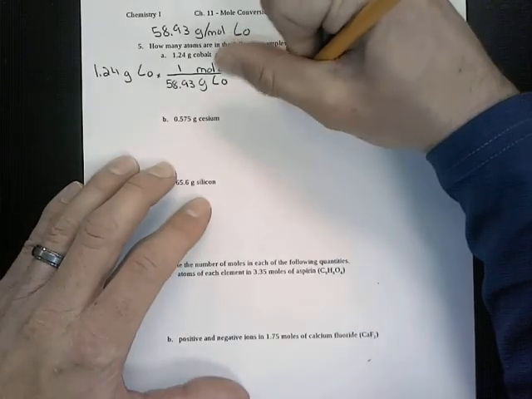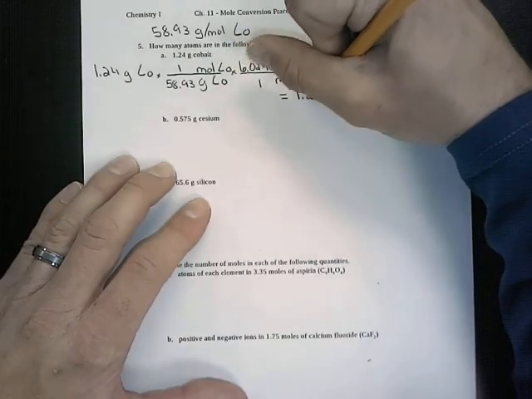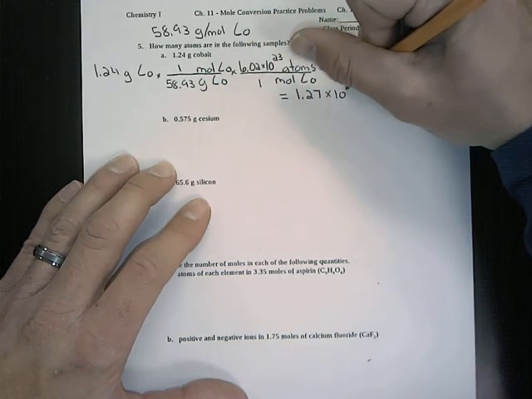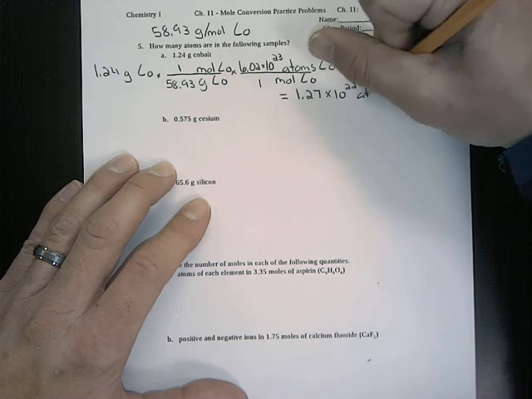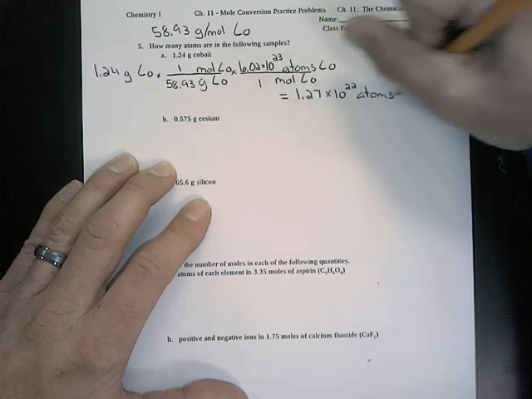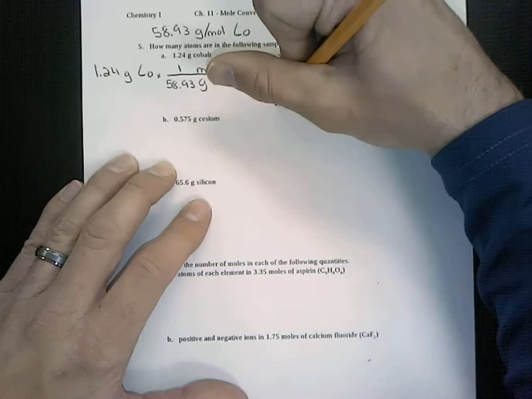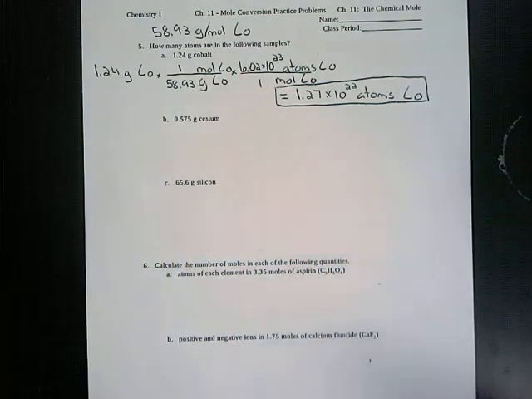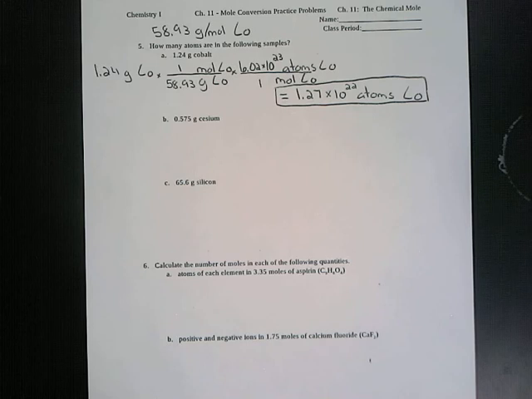So again, this equals 1.27 times 10 to the 22nd atoms of cobalt, Co. And that would be our answer. Now, problems B and C follow a very similar type of format. The only difference is, again, they are different elements, so that molar mass is going to be different.